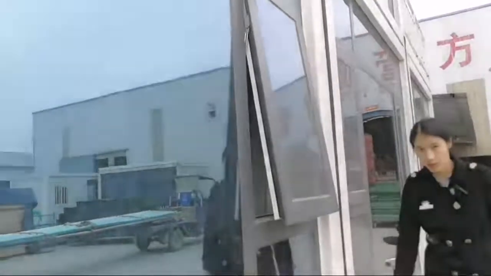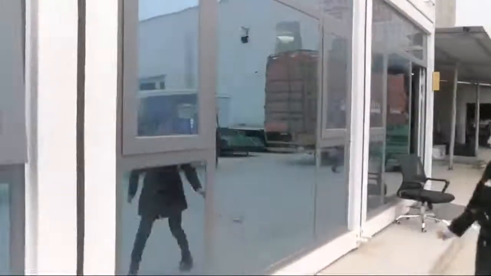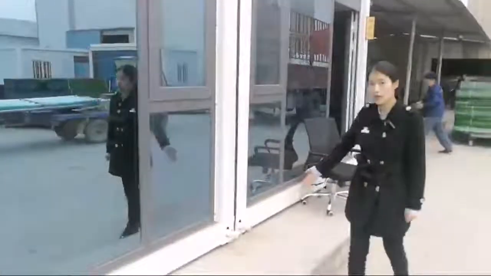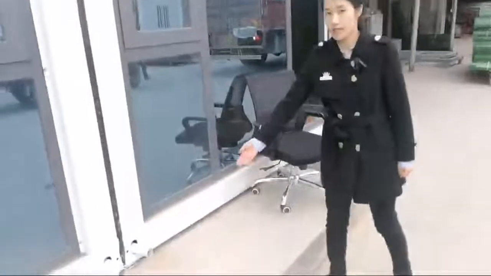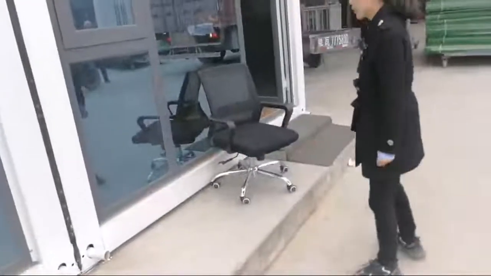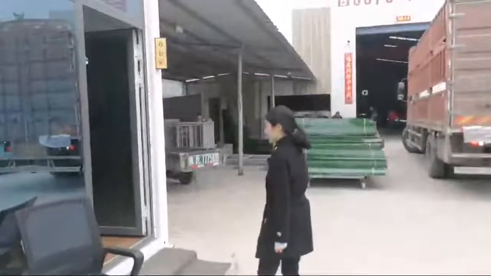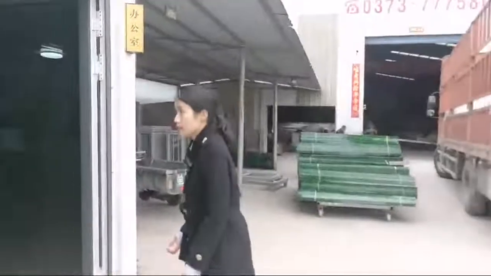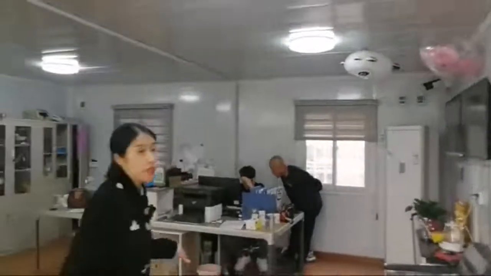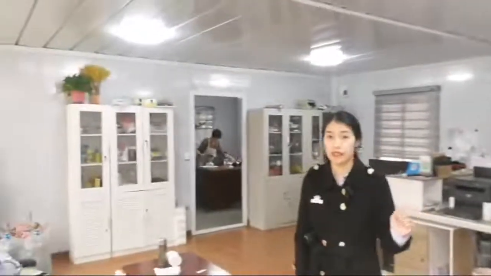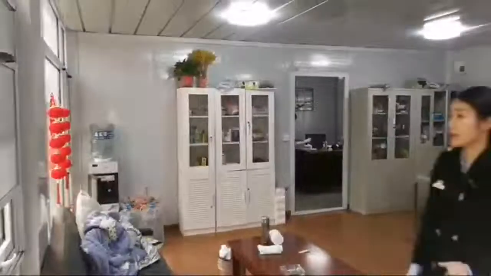And on this corner, you will see a down pipe. That will drain the water down to the ground quickly. Let's go inside. You will see our office, because people are working here. So we will have a quick look at it. Then we go upstairs. The inside will be the same.